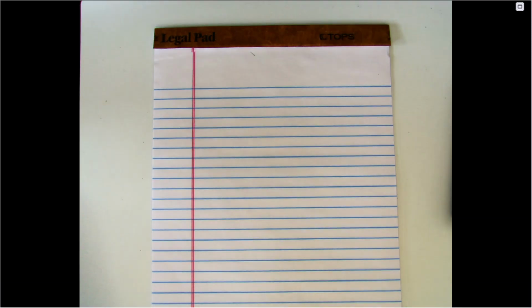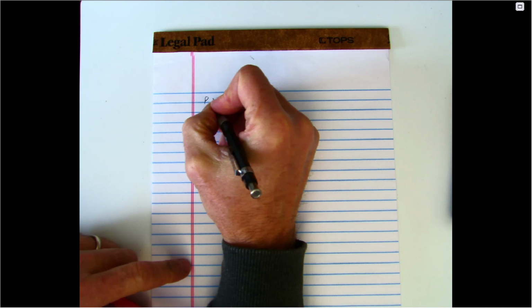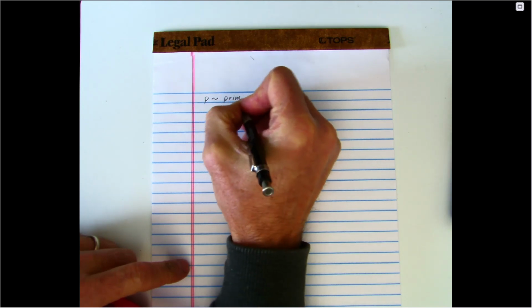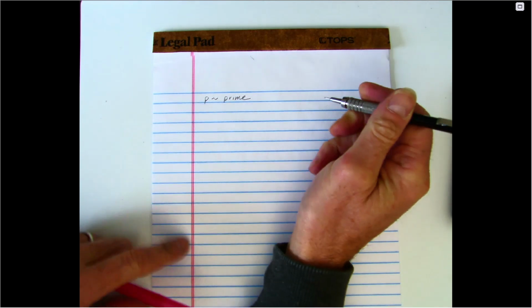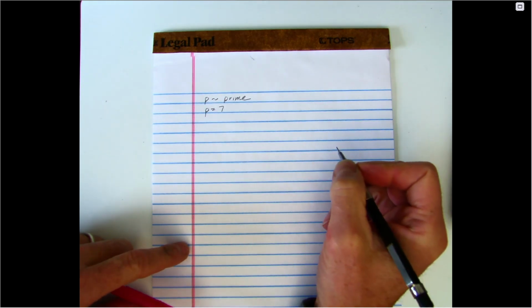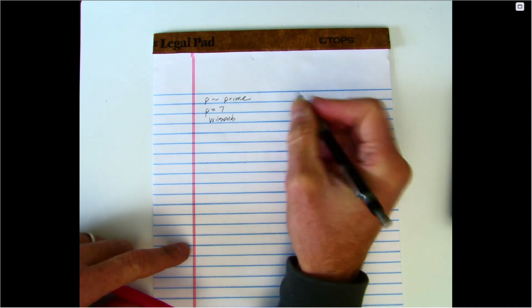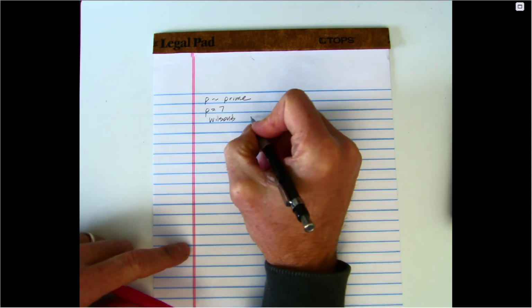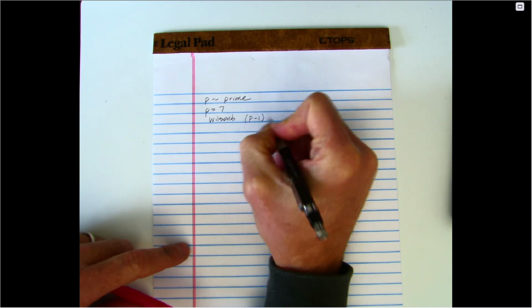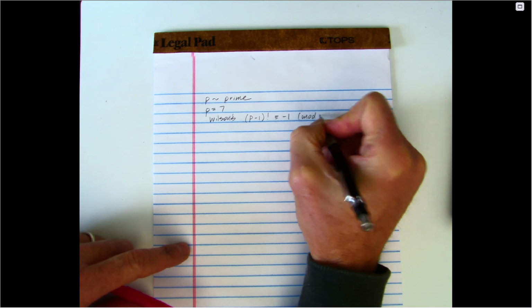All right, so maybe we should work through a couple examples just to make sure we understand what's going on. So we have to have p as prime. So let's take something like p equal to 7. And we're told by Wilson's theorem that if p is prime, then p minus 1 factorial is congruent to negative 1 mod p.